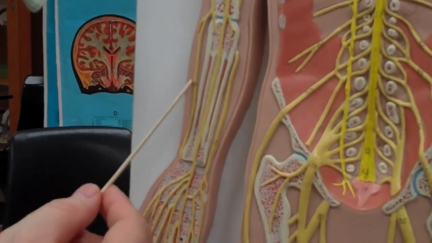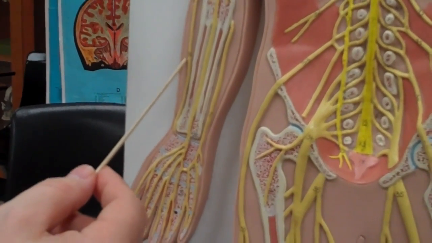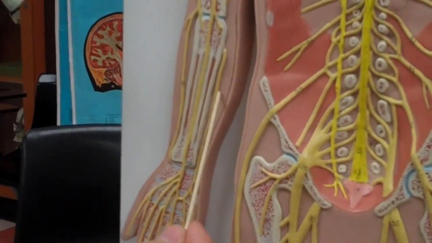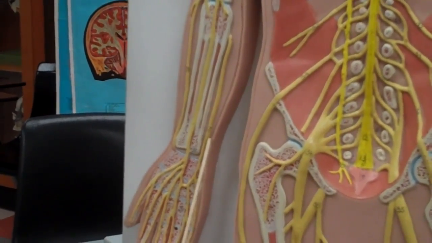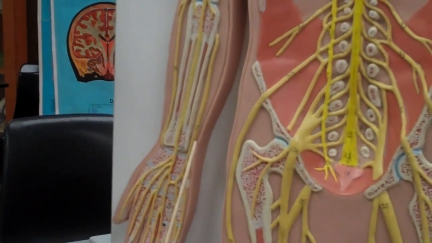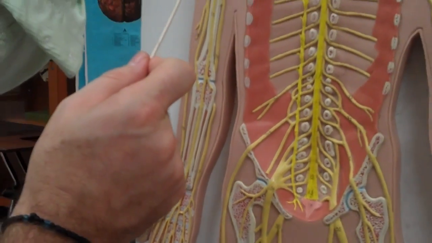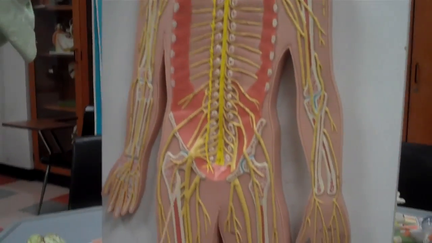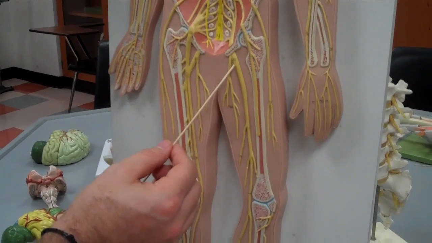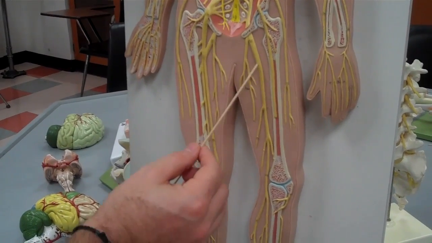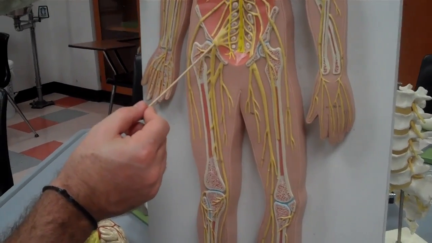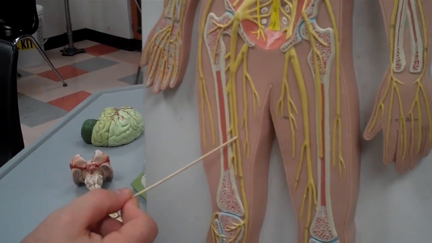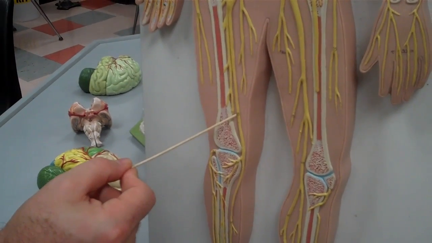If we follow this down in the forearm, we have the superficial branch of the radial nerve, and then we have a palmar branch of the ulnar nerve. And up here, this should be your axillary nerve. In the lower part, we have our very large nerve called the sciatic nerve here, largest nerve of the body. And then number 34, right here, that's your femoral nerve, and the femoral nerve becomes your saphenous nerve down here.